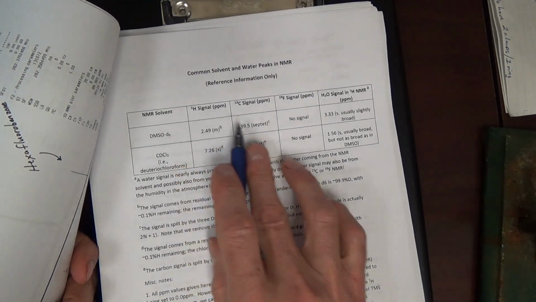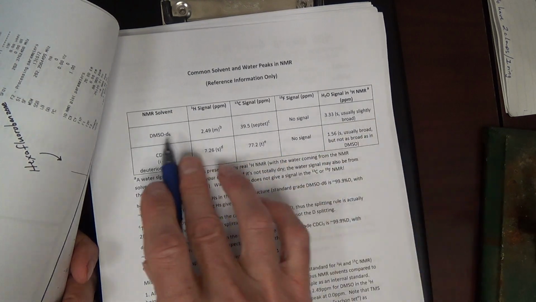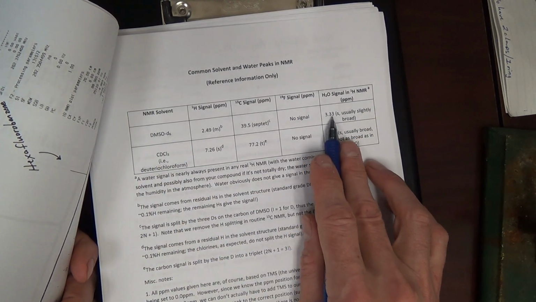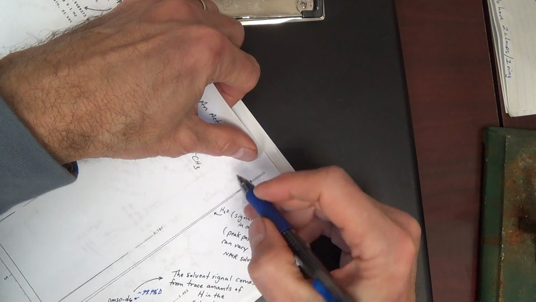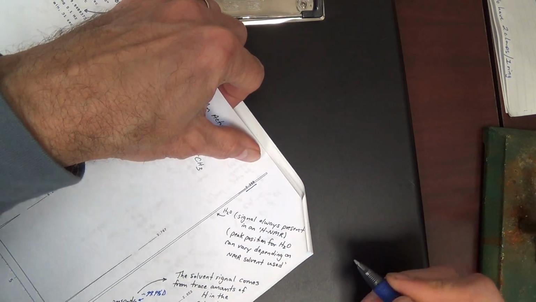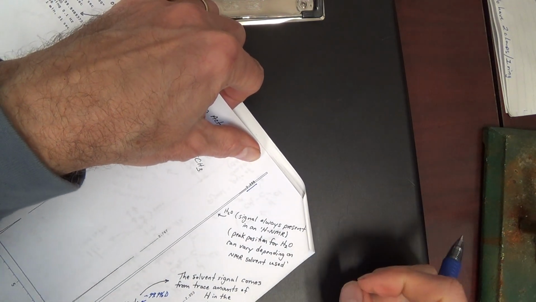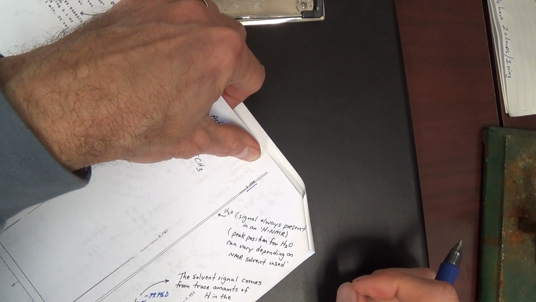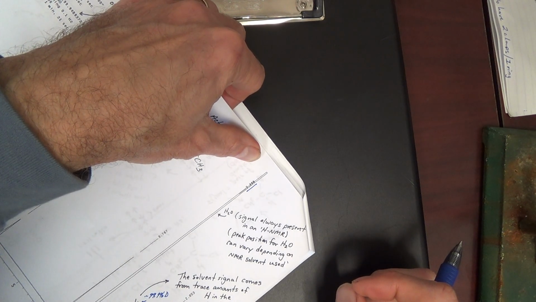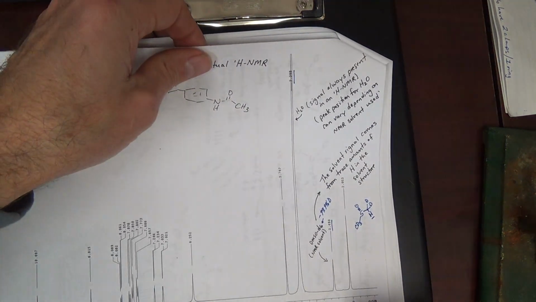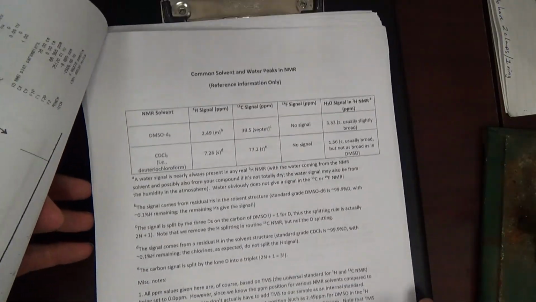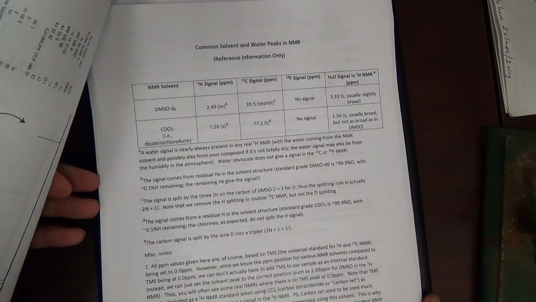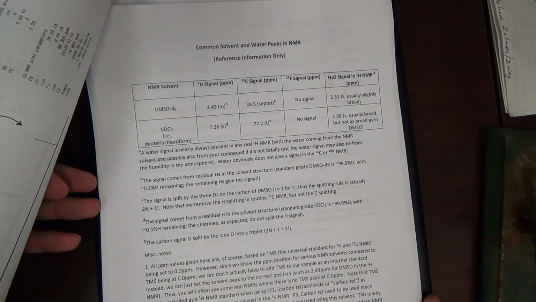In the proton NMR, water in DMSO gives a signal at 3.3 ppm, 3.33. This water signal is about 3.3 or 3.4, and that can vary slightly. So, there's some important information here. It's very practical information.